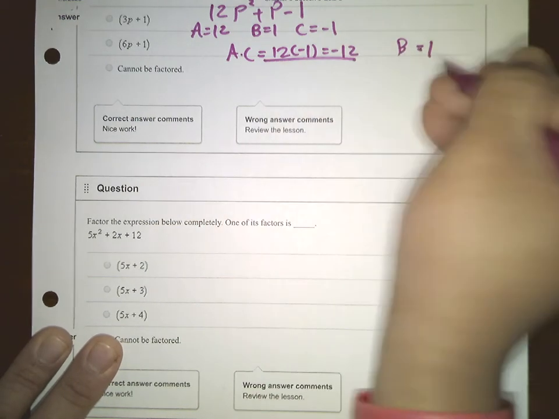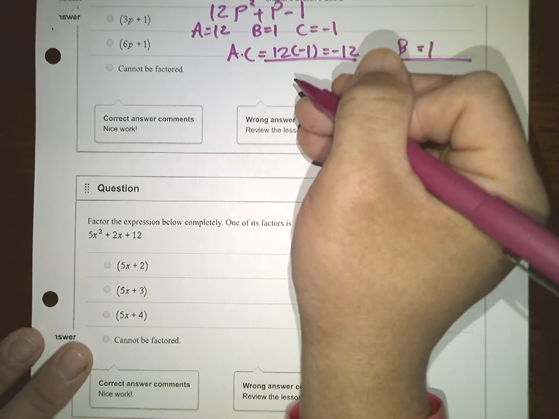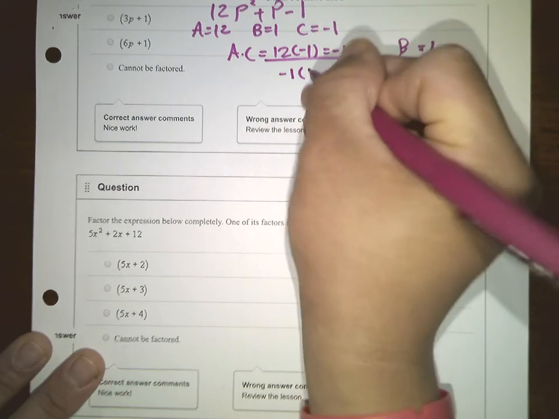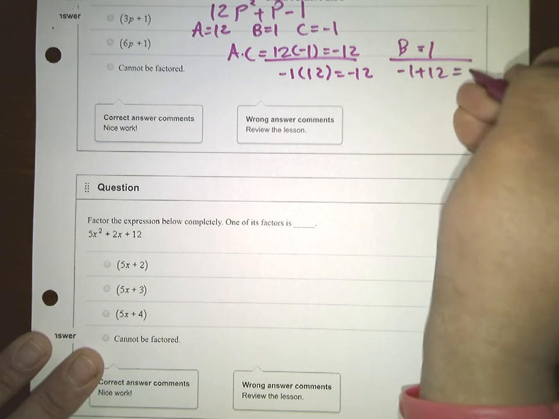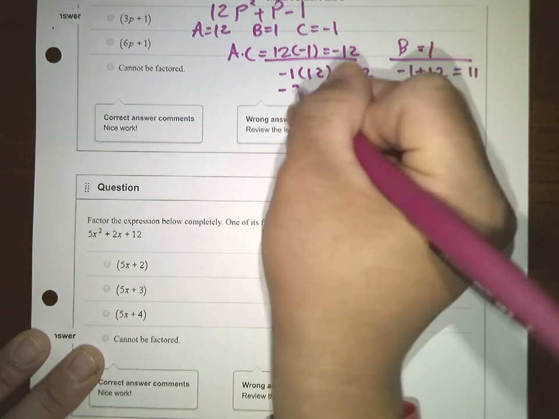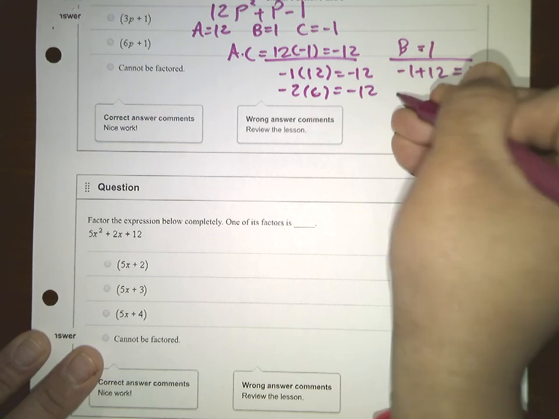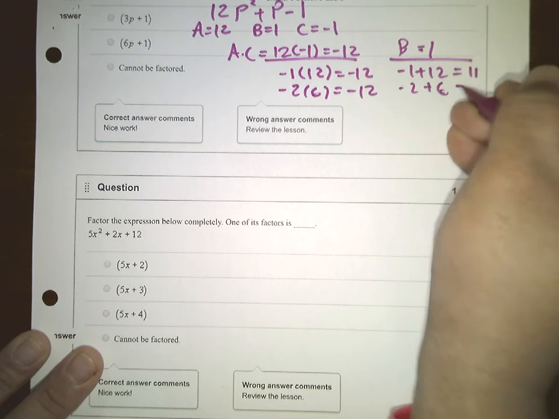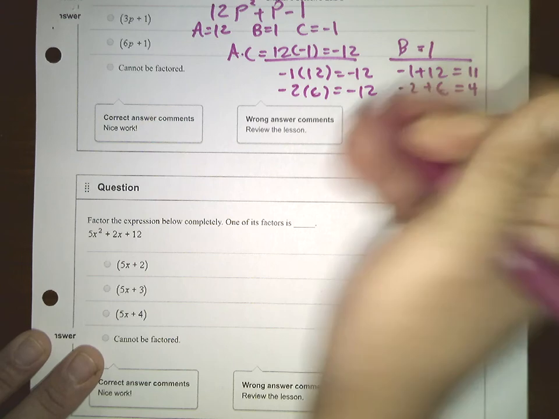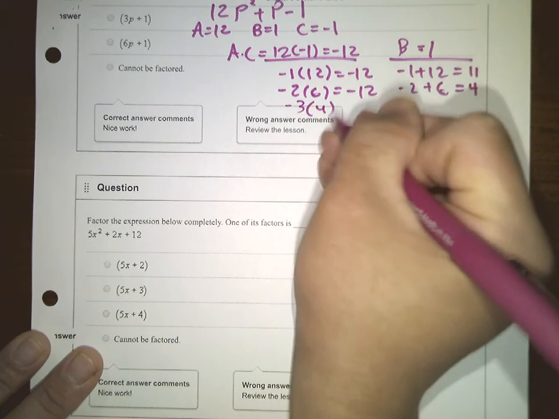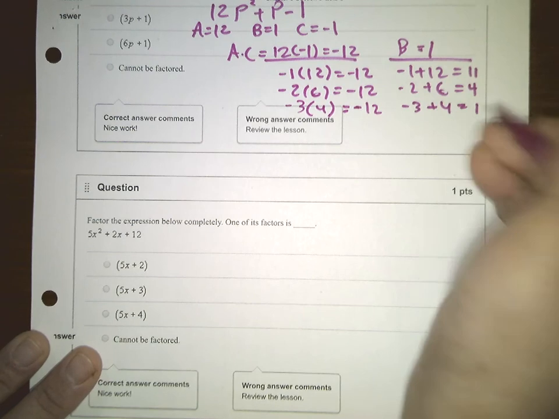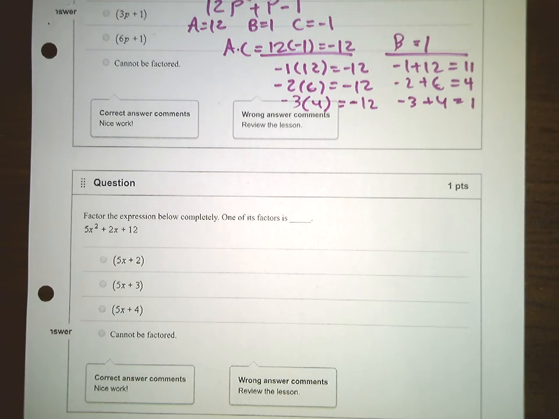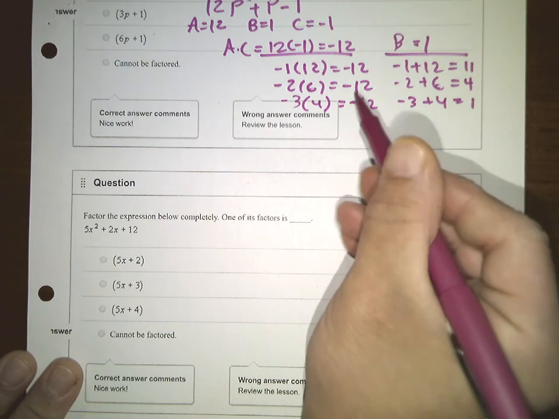So what do we have here? Well, numbers that multiply to give us negative 12. So negative 1 times 12 is negative 12, but negative 1 plus 12 is 11. All right, negative 2 times 6 is negative 12, but negative 2 plus 6 is 4. And then we have negative 3 times 4 is negative 12, and negative 3 plus 4 is 1. So there we go. I see that those are the numbers that I need here.